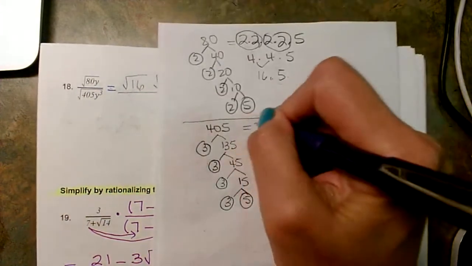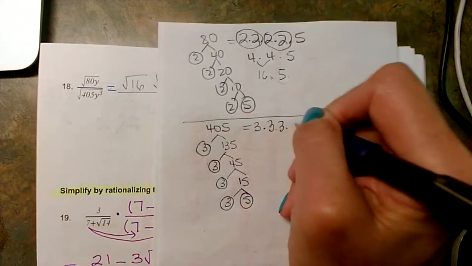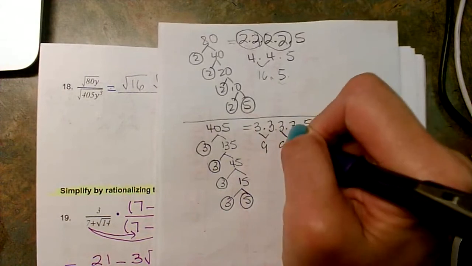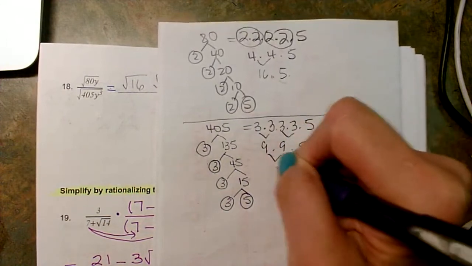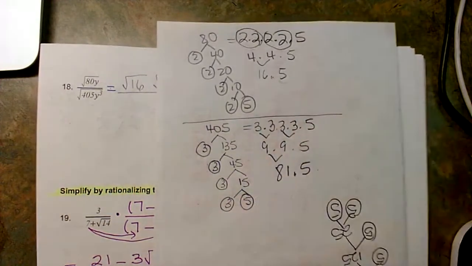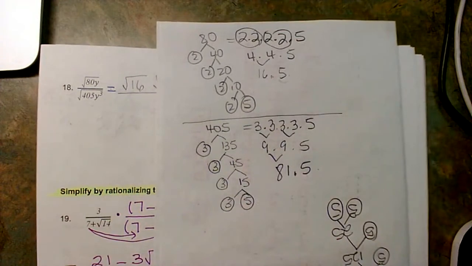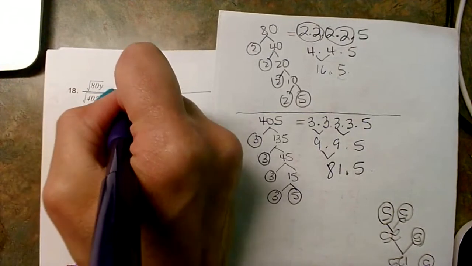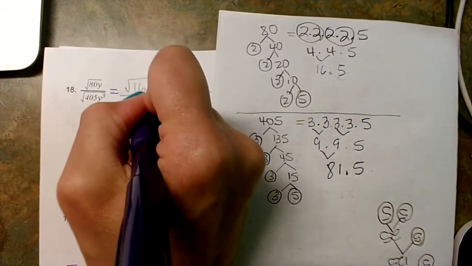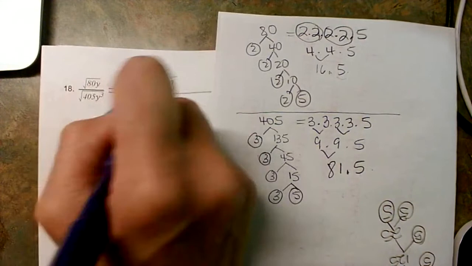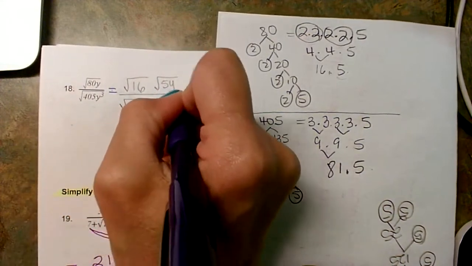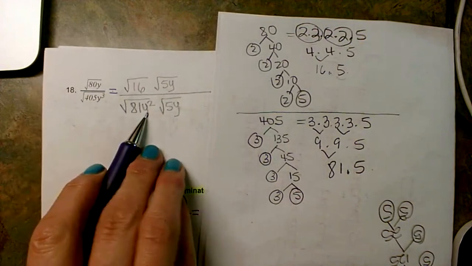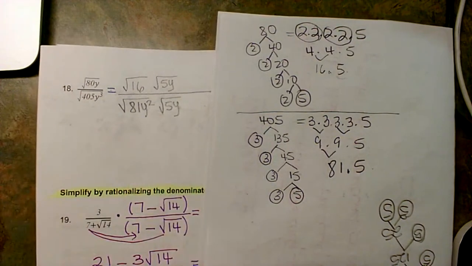Right? So this one is 1, 2, 3, 4, and the 5. This 2 is 9, and these 2 are 9, right? So it's going to be 81 and 5. You guys see that? So this is going to be 81y to the second power, right? And 5y. This is to the third. So 2 are going to stay here, and 1 is going to come over here.